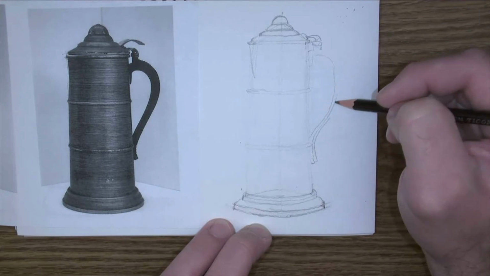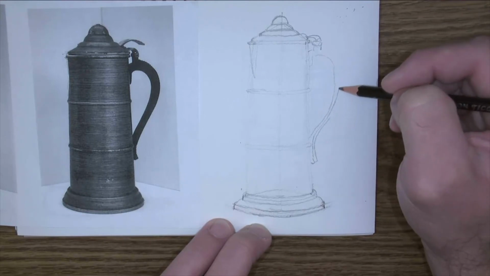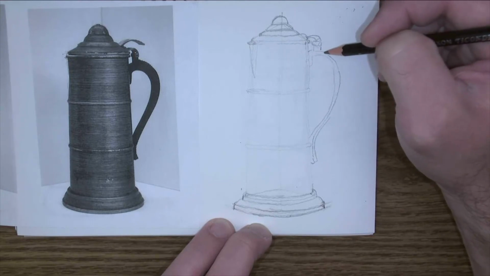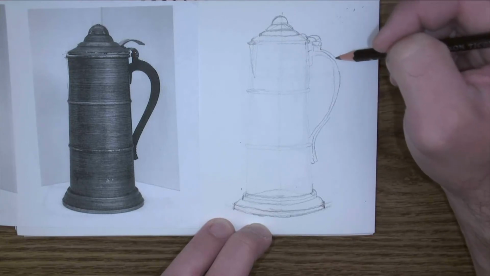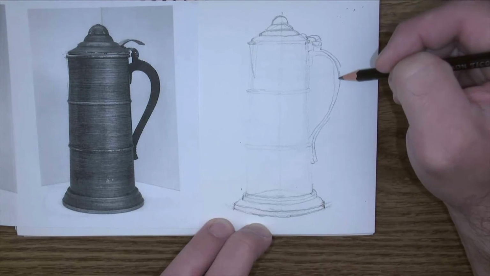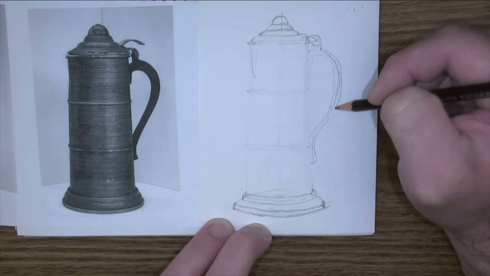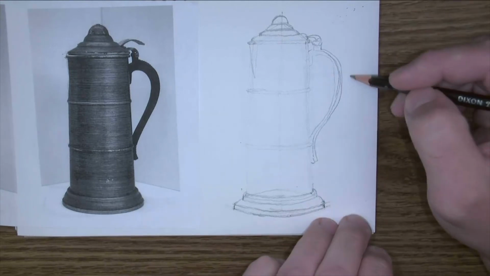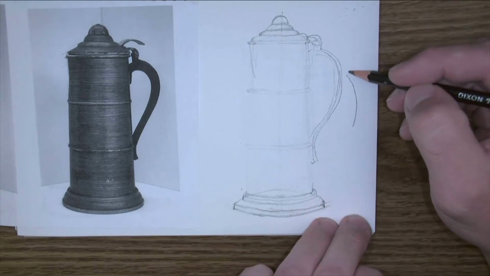So I have the inside edge and the outside edge. So it has two surface planes. Okay? So it's as if I was looking at a shape that was a rectangle.